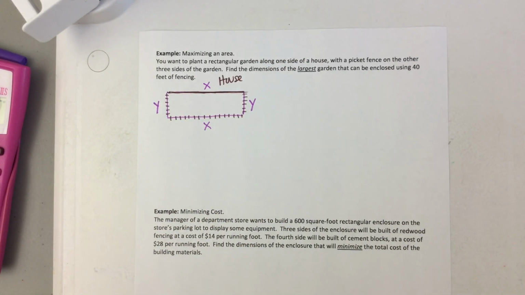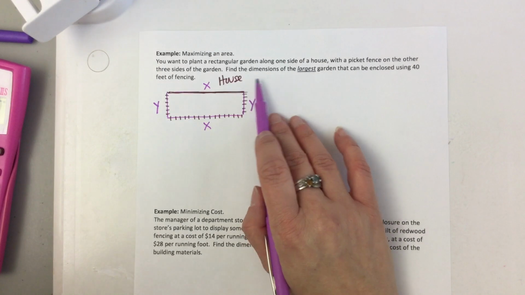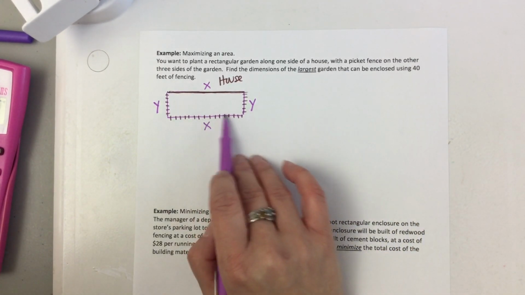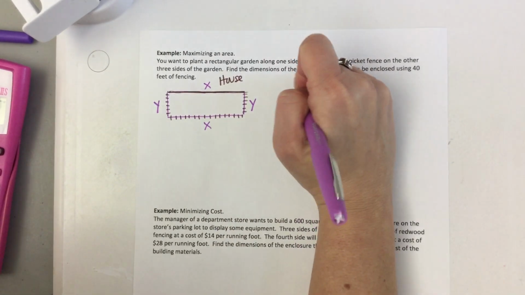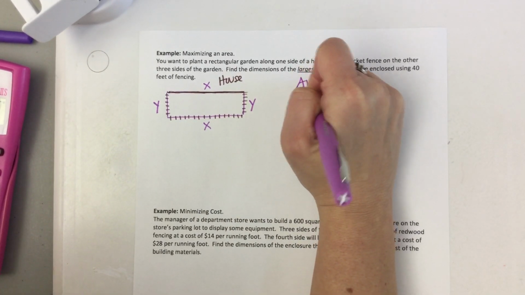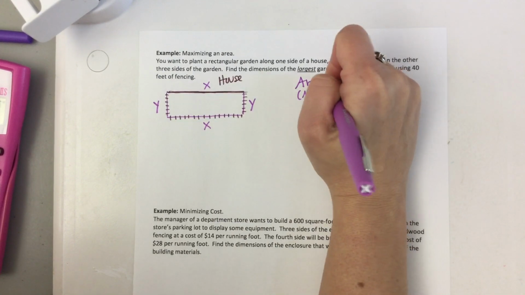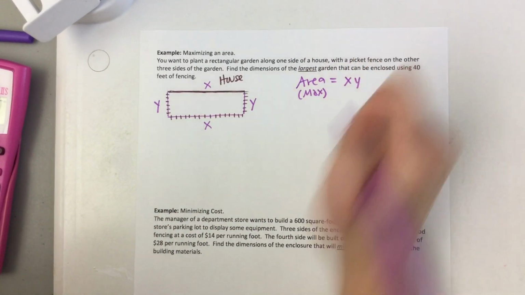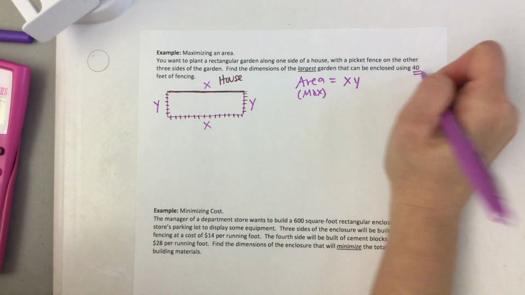This says, find the dimensions of the largest garden, so we want the area maximized. Area is what we want to maximize because we want a large garden. Area of a rectangle is length times width, so it's X times Y. Now we have a constraint.